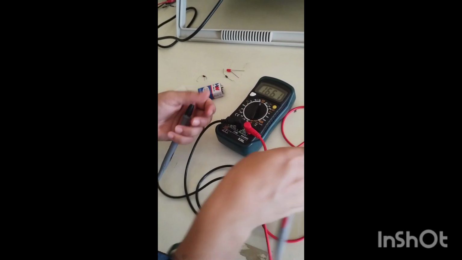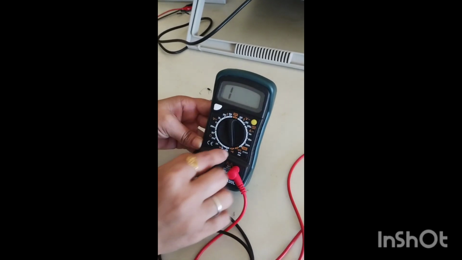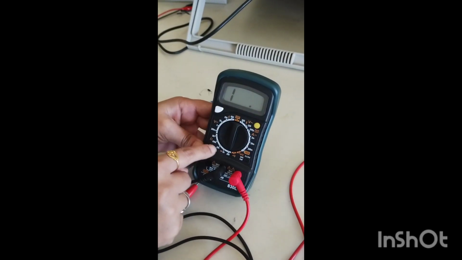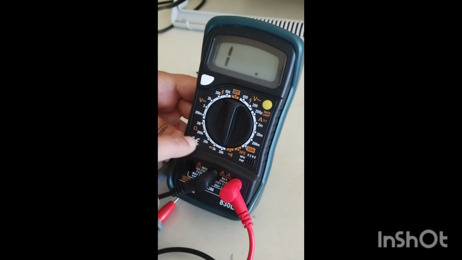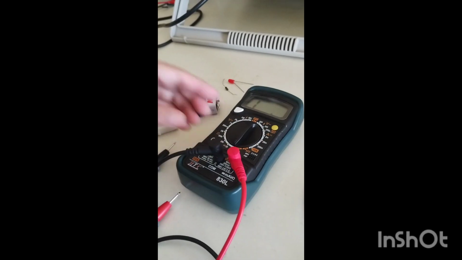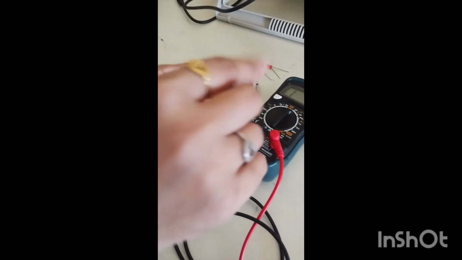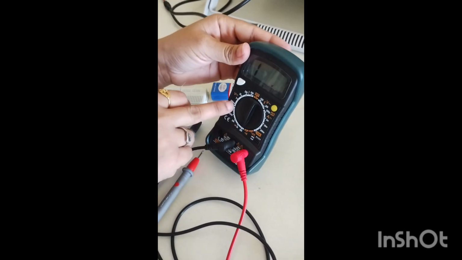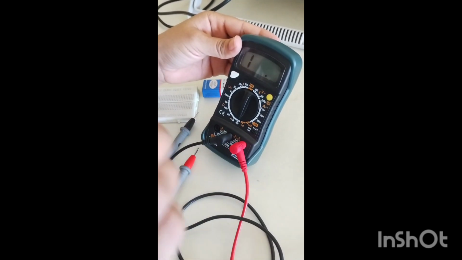Okay. Then the next slot is the ohm slot. It means you can measure the given resistance value with the help of this. Here the range is from 200 ohm up to 2 mega ohm. Suppose we can check the given resistance value manually. So this is your resistance slot. You can measure the given resistance value with the help of the multimeter.